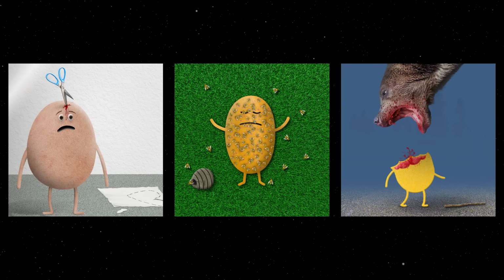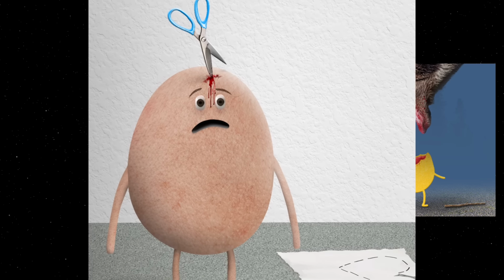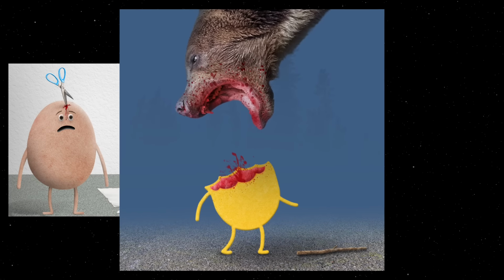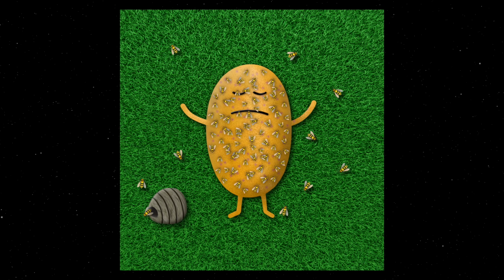I think my favorite is the first one because of how cursed the skin texture looks, but I also like the gore of the last one, and I kind of just feel bad for the guy that got stung by the bees.